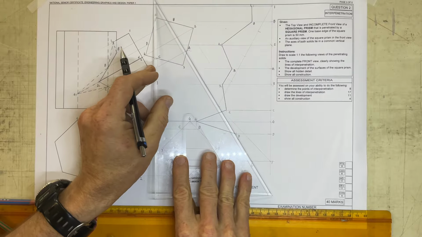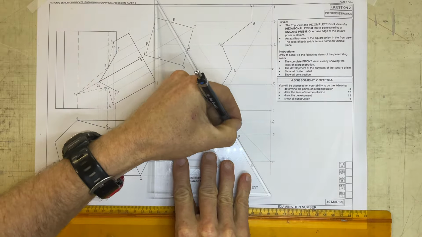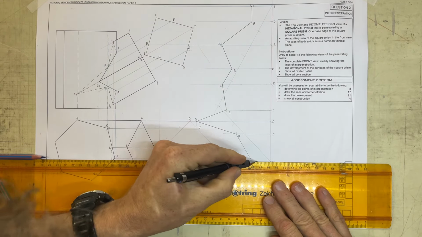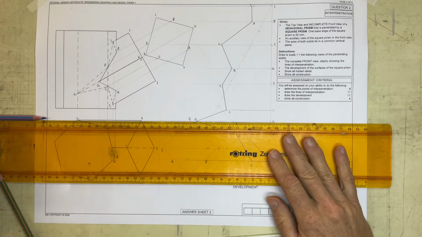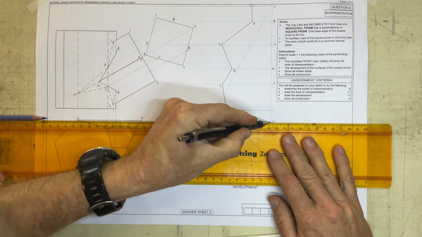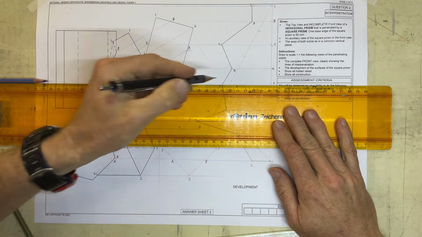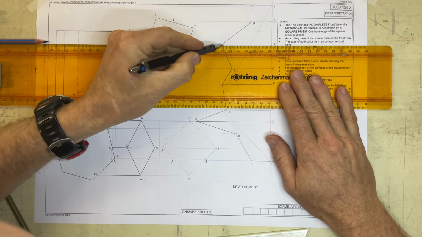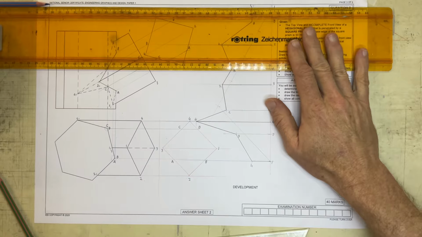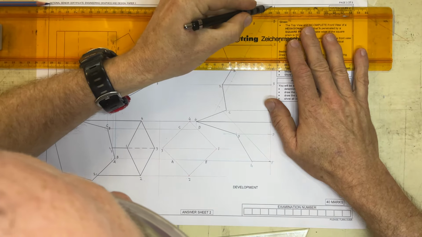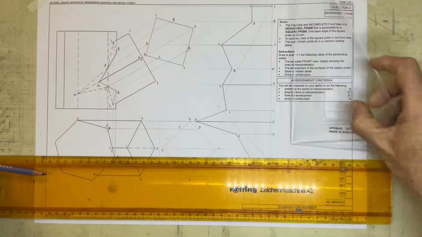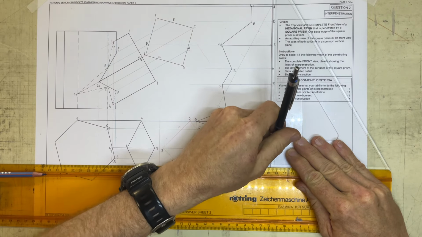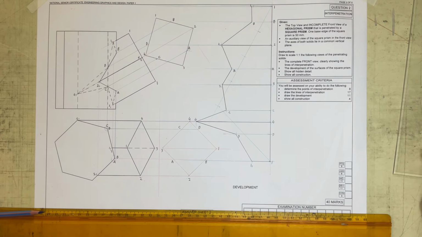And we can then finish this thing off by drawing some lines over there from 1 to 1 dash, a line that goes from 4 to 4 dash, a line that goes from 3 to 3 dash, a line that goes from 2 to 2 dash, a line that goes from 1 to 1 dash, and a line that is going to be the base of this thing coming all the way down here. And there we go, you have got your development drawing.